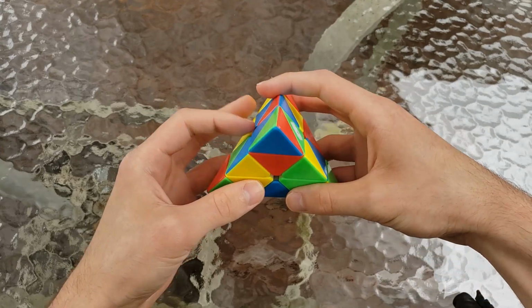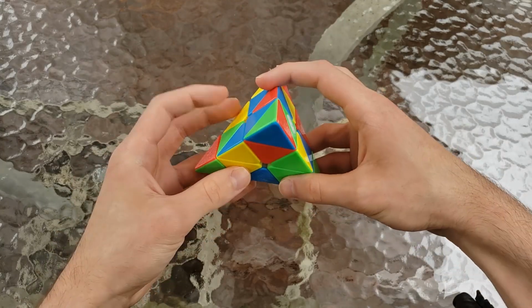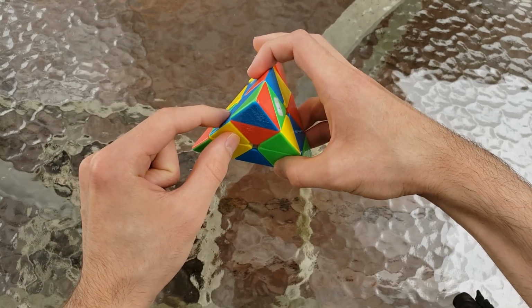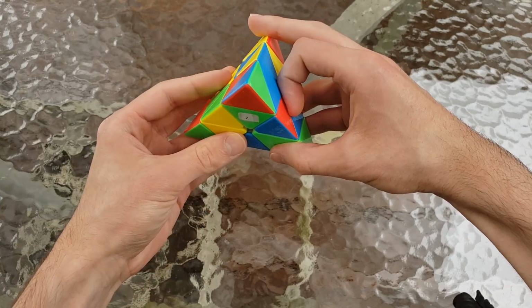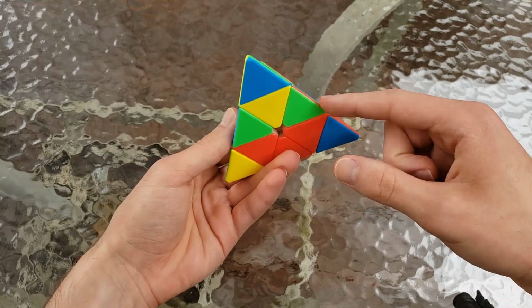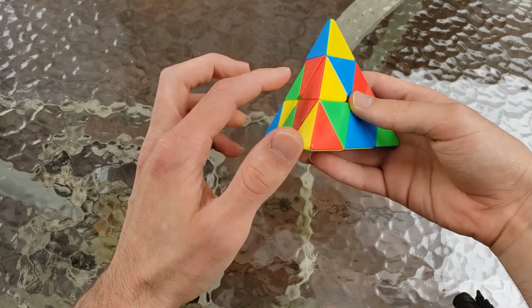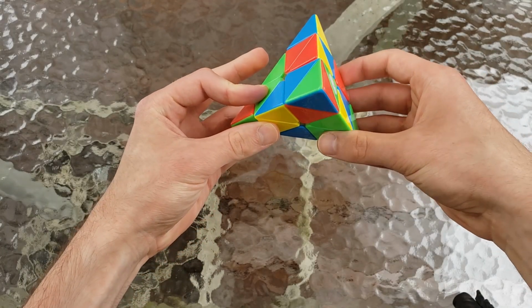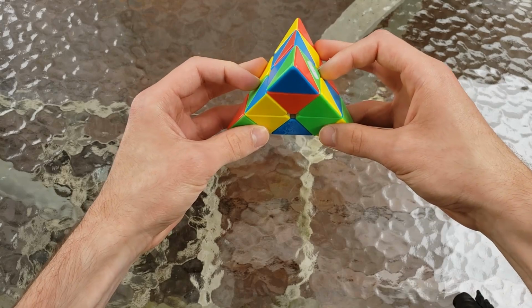Okay, so for Scramble 1, I would start out holding it like this. The first thing I noticed is that this green and yellow edge can be put between this green and yellow center, and that will solve it in one move. I also noticed that this green and red edge belongs here, and that can also be solved in one move, which is a B move here. So I'm going to do those in that order.